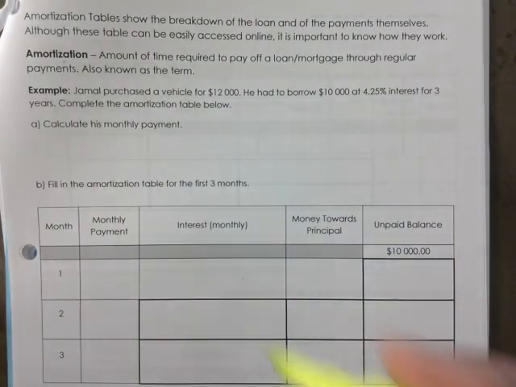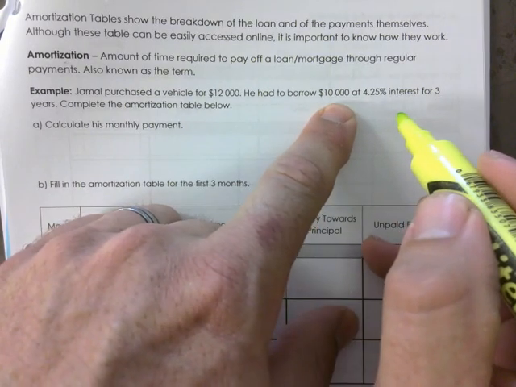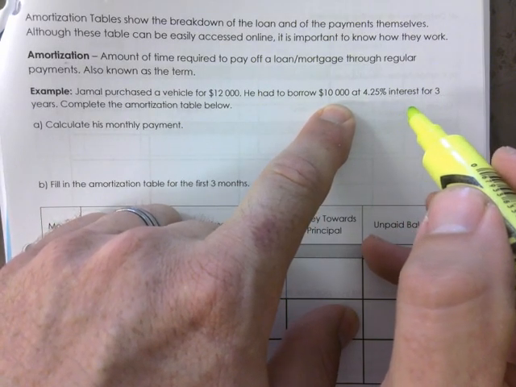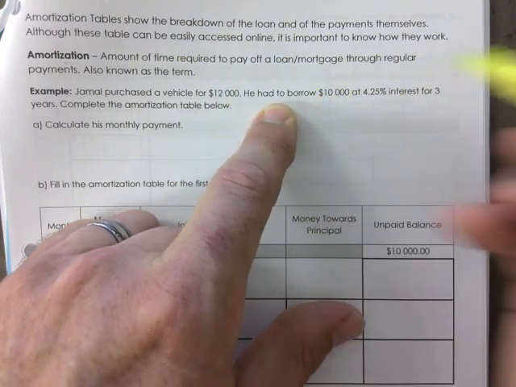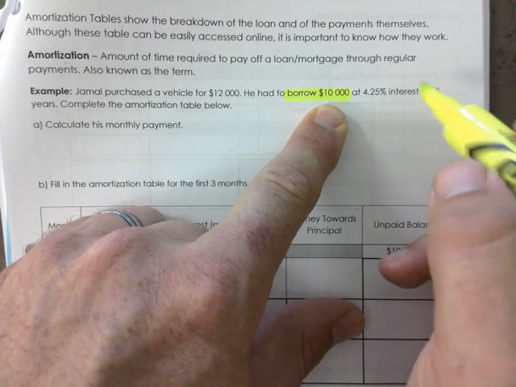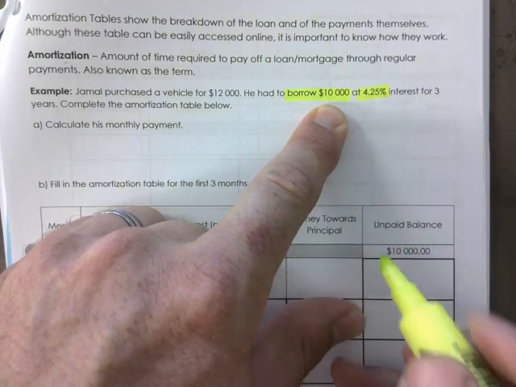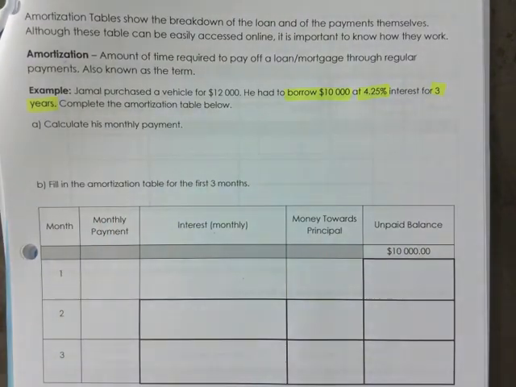Jamal purchased a vehicle for 12 grand and needs to borrow 10 grand. So that means that Jamal had 2,000 as a down payment, right? I'm going to highlight on page 37 that that's what we need to borrow. This is our interest rate for 3 years. Complete the amortization table below.